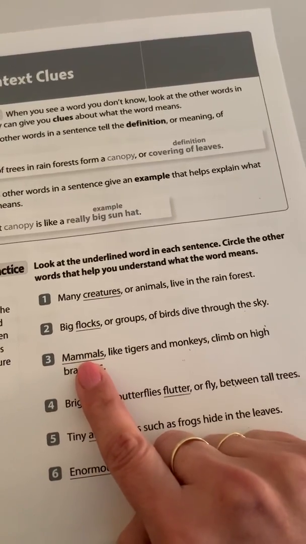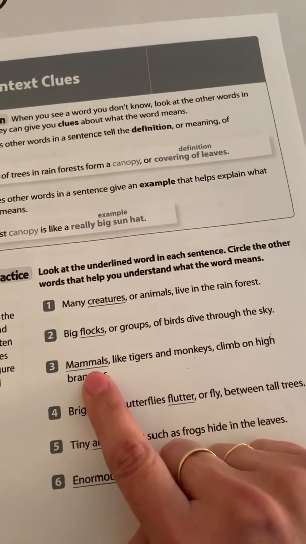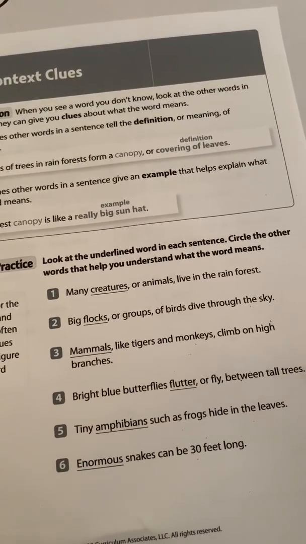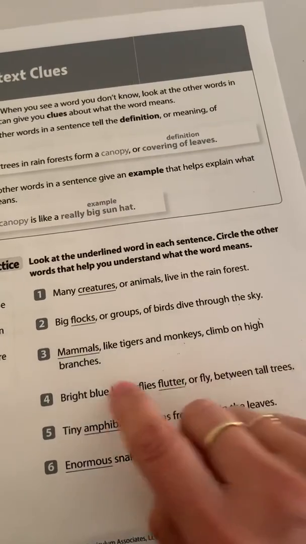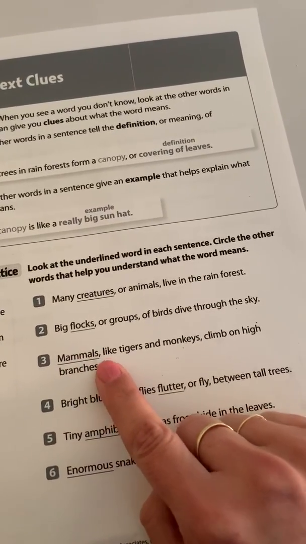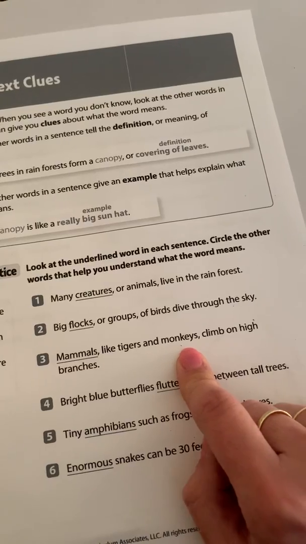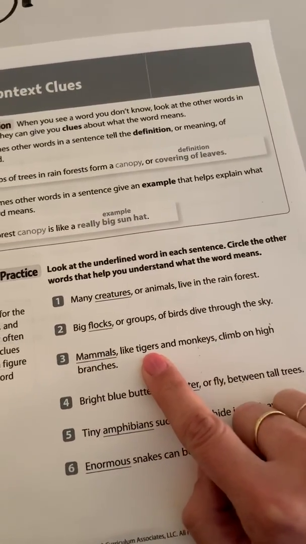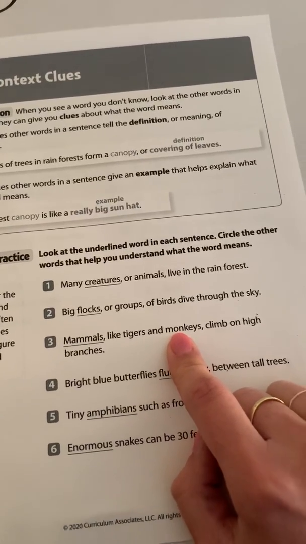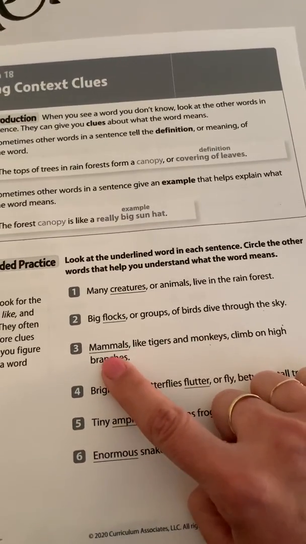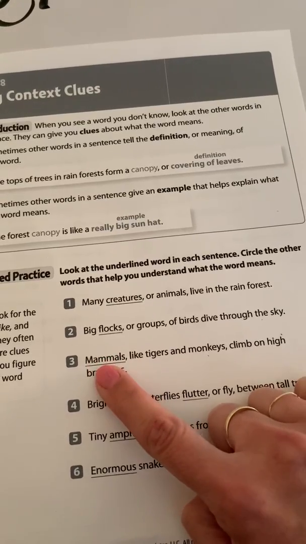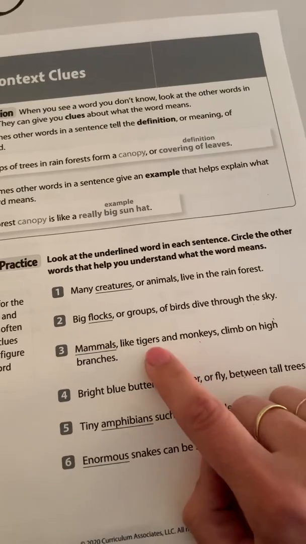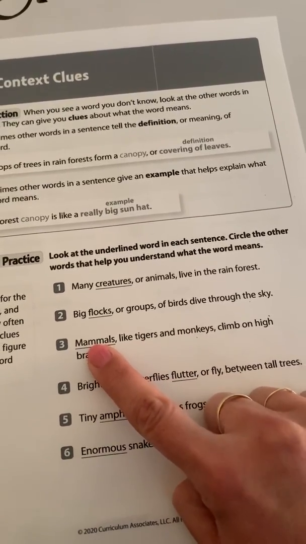If I didn't know what mammals meant, what words in this sentence can help you? Mammals, like tigers and monkeys, climb on high branches. So mammals might be animals that are like tigers and monkeys. And they are. Mammals are warm-blooded animals. So warm-blooded animals like tigers and monkeys climb on high branches. We used these clues to help us visualize what that word meant.